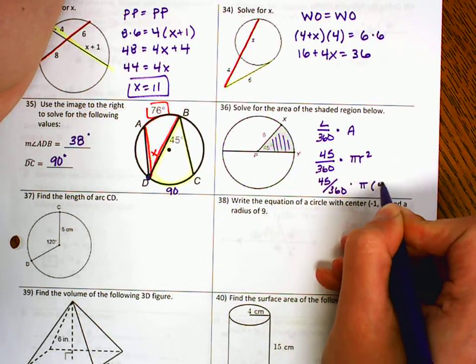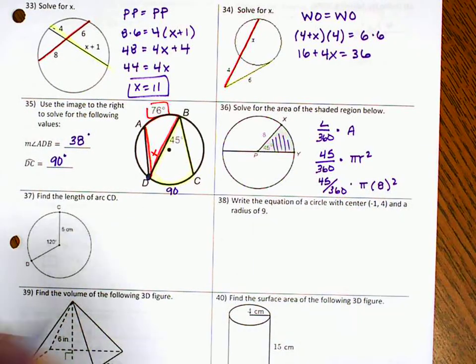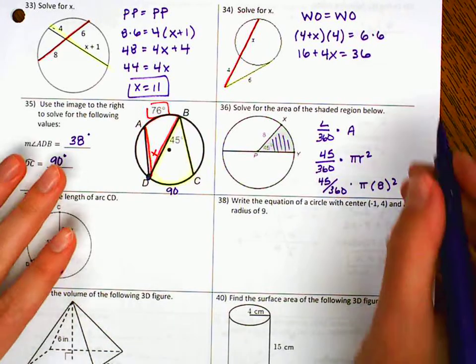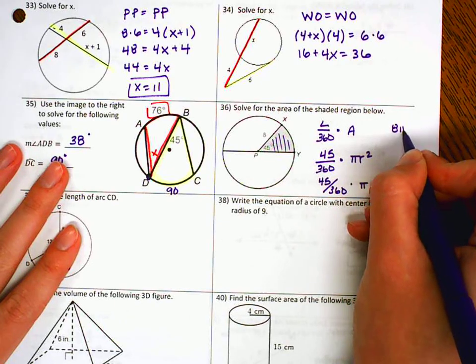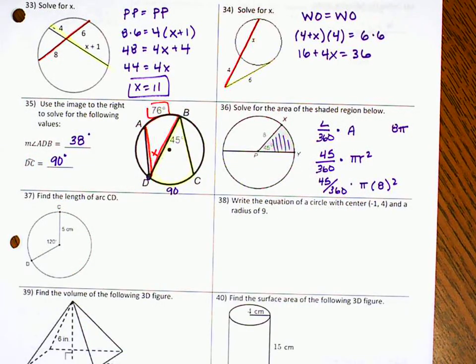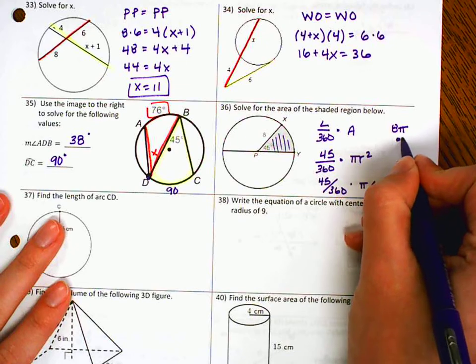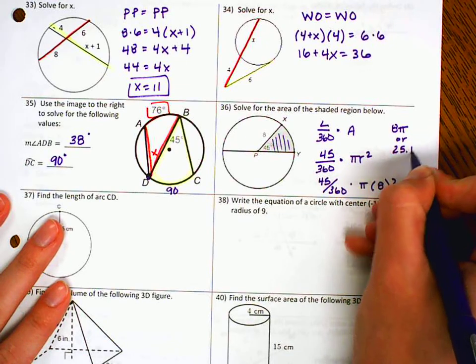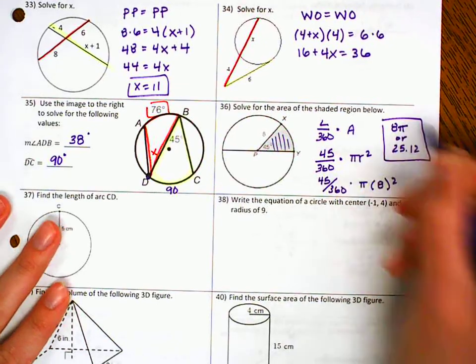My radius is 8. Okay. When I type this in, I'm going to do 45 divided by 360 times, I'm going to ignore the pi and do 8 squared. That's going to give me 8 pi as my answer, but sometimes we're going to multiply by 3.14 if none of the answer choices have pi in it. So you should be prepared to see this answer either of these two ways.